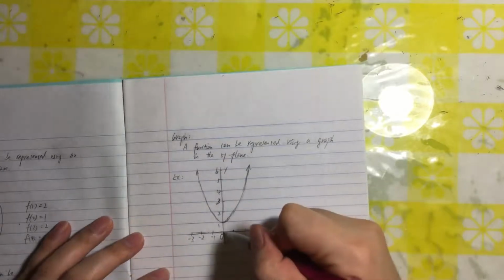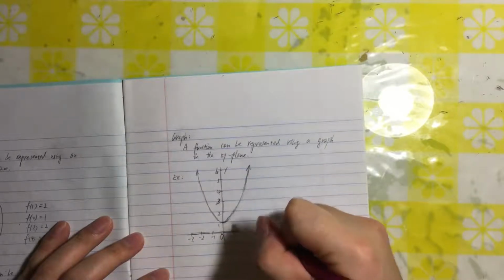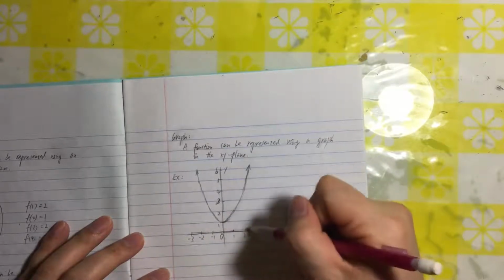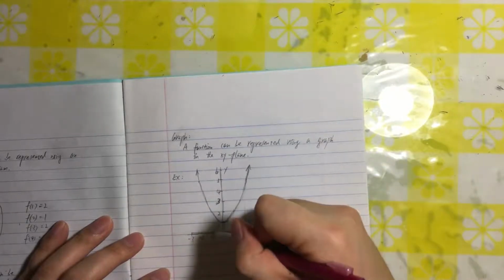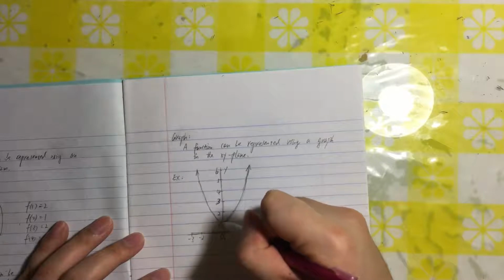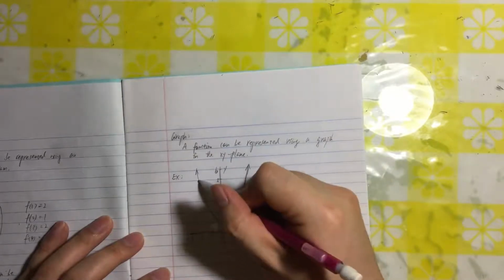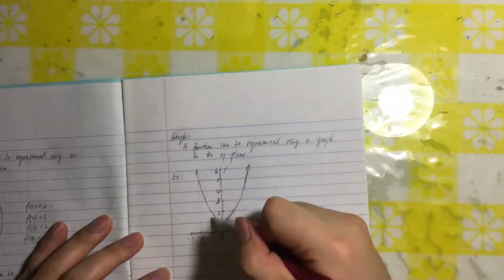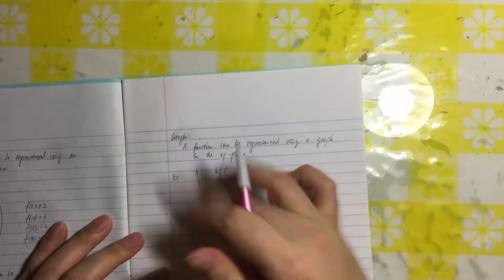For example, if the input is 0, the output is 1. If the input is 1, the output is 2. If the input is 2, the output is 5. If the input is negative 1, the output is 1. If the input is negative 2, the output is 5, and so on. So here we can see that for every input, there's exactly one output. So this graph represents a function.